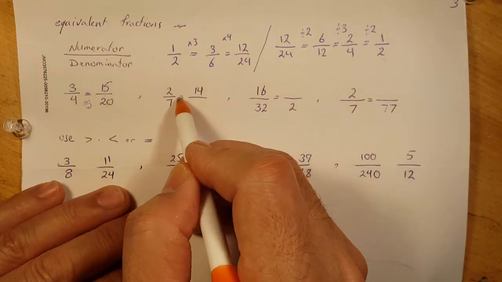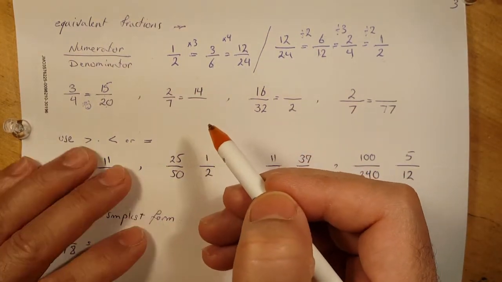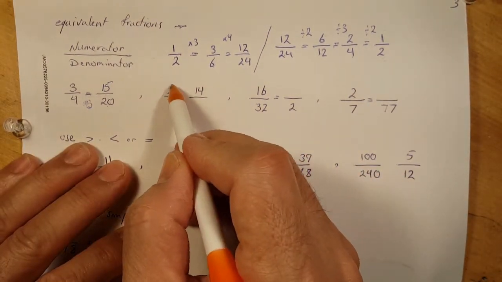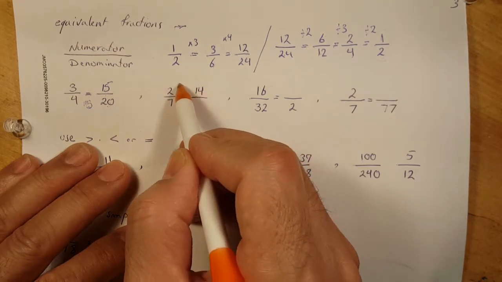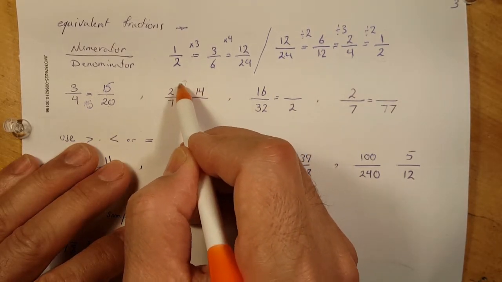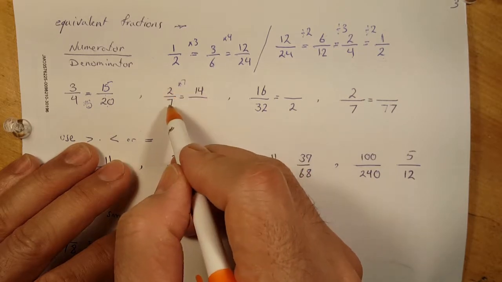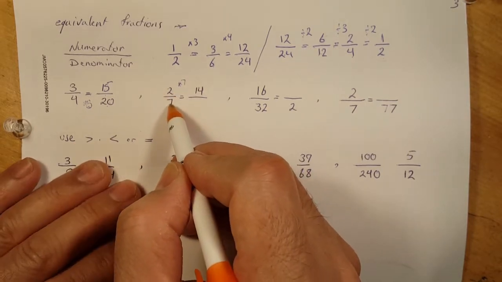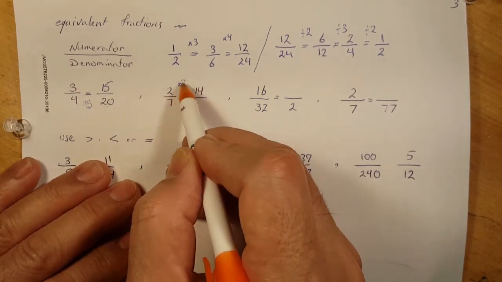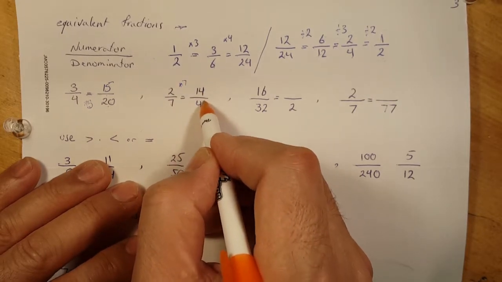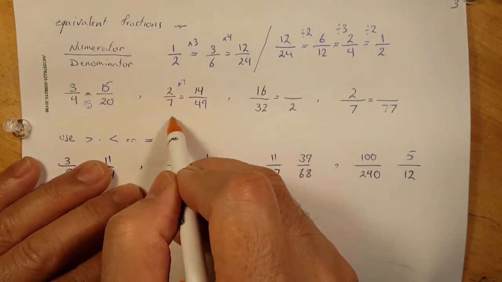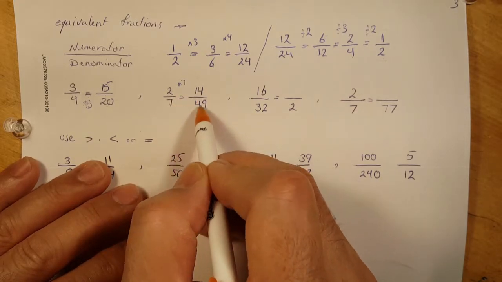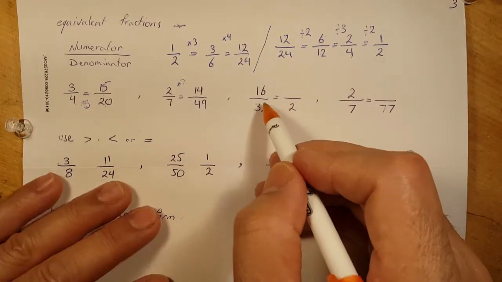2 over 7 equals 14 over something. Okay, 2 has been changed to 14, so it's been times 7. So we have to do this for the denominator as well. So 7 times 7, 49. So 2 over 7 equals 14 over 49.